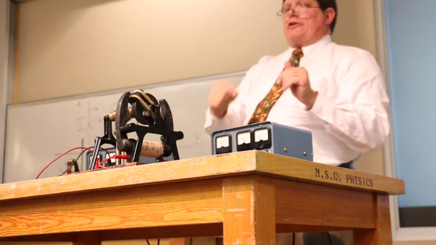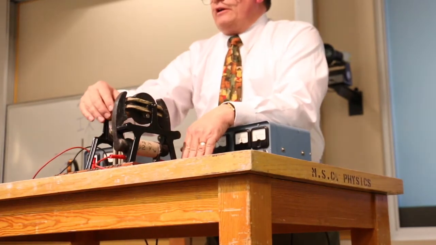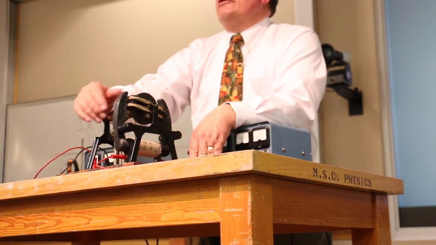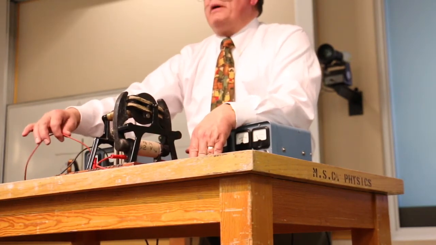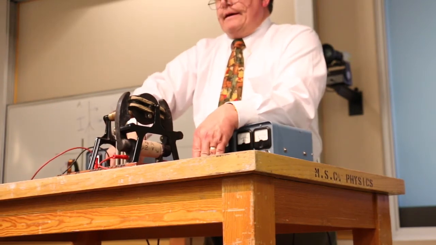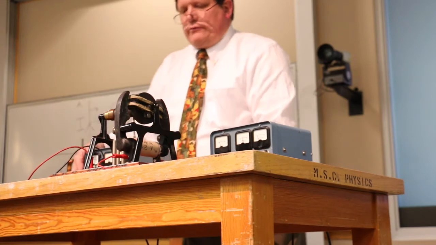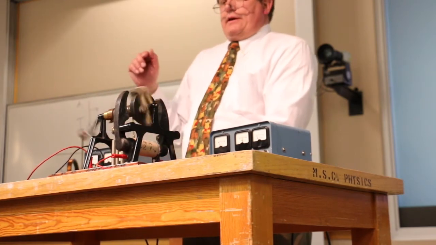each half turn, I have a different half collar touching this lead here that goes to the positive lead of the battery. Now, what would happen if I switch the leads? With the leads like this, it goes around that way. The more current, the faster it goes.